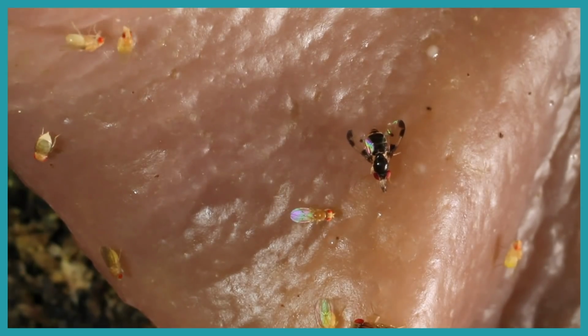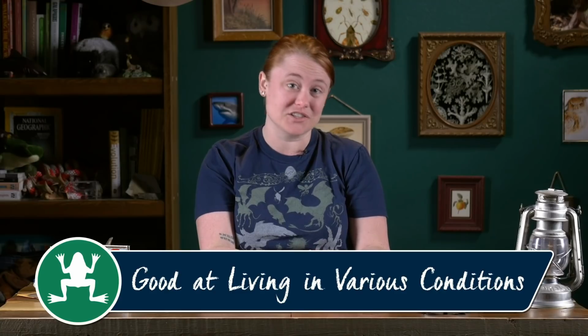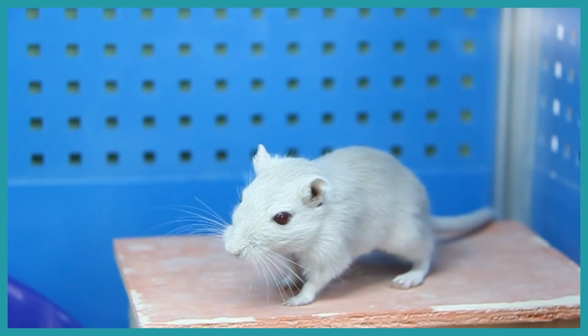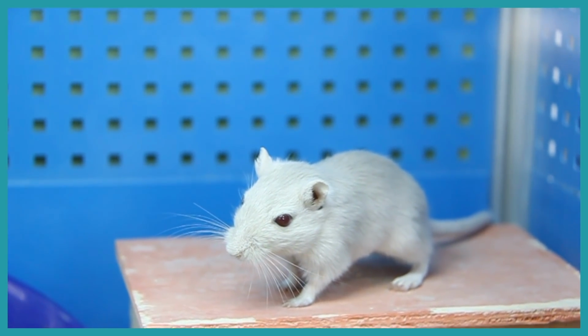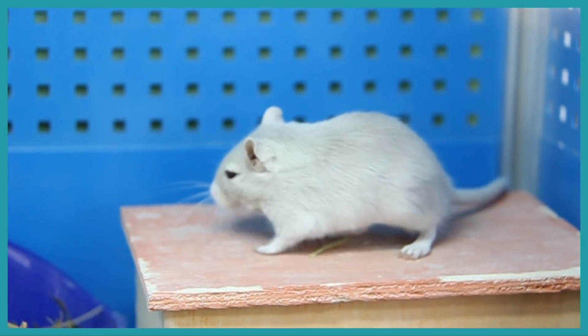A disease in a human might progress over decades, but in a fruit fly, it could take days. And overall, model organisms need to be hardy and very good at living in various conditions, which makes sense when you think about the time and resources that have to be put into keeping these individuals alive long enough to actually gather data.